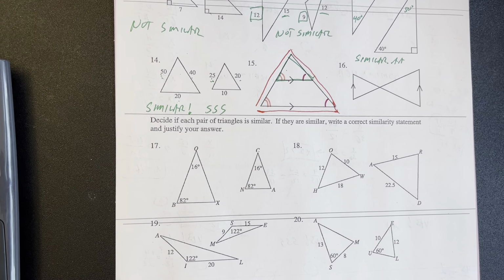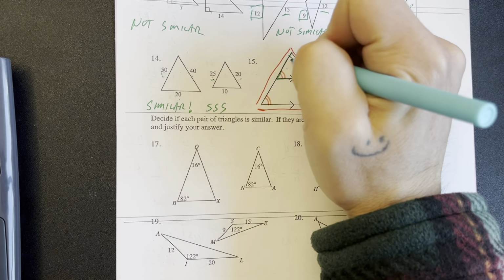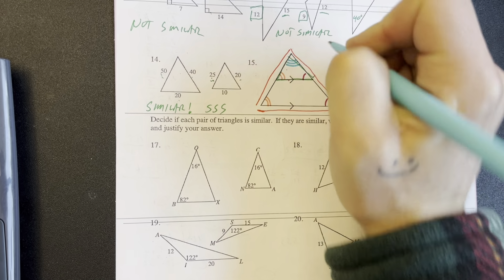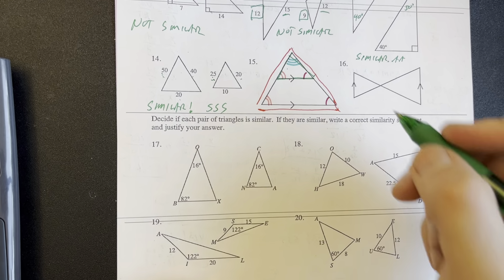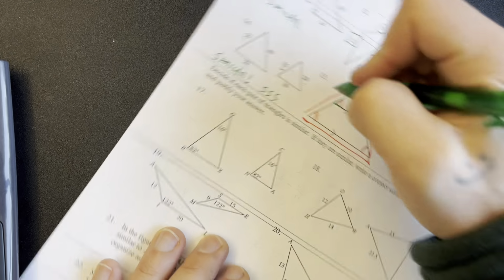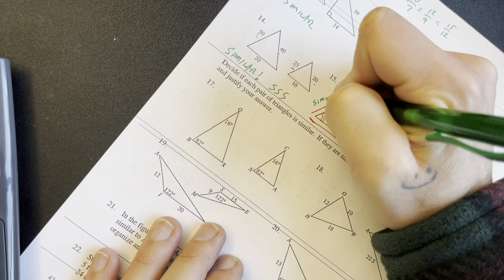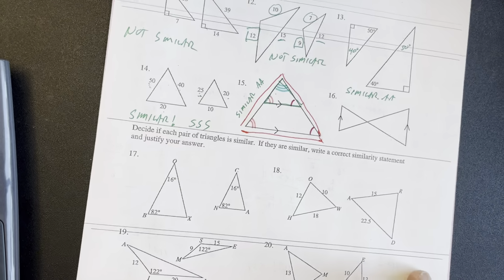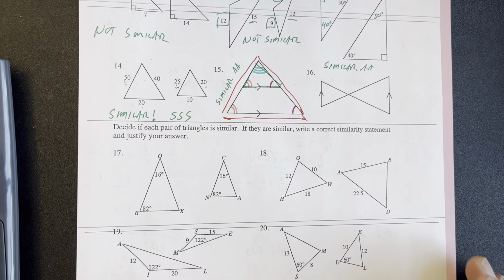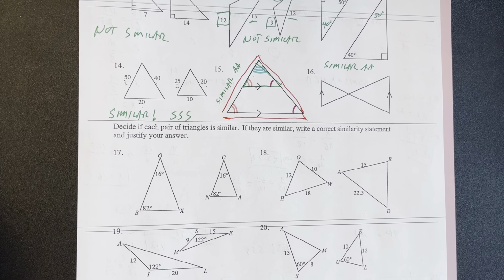But for funsies, just to point this out, notice how they both share this top angle as well. It's the same angle for both of them. So we can demonstrate that all 3 angles are indeed congruent to one another. So for this one, I would say yes, similar because of angle, angle. We don't know anything about side lengths, but we definitely demonstrated the angles are congruent to one another.